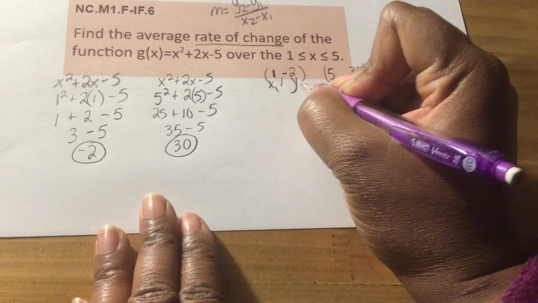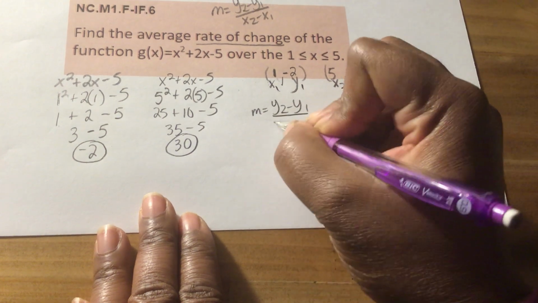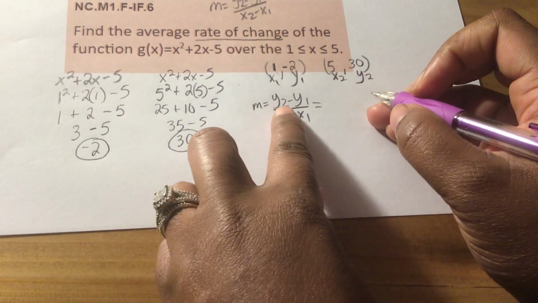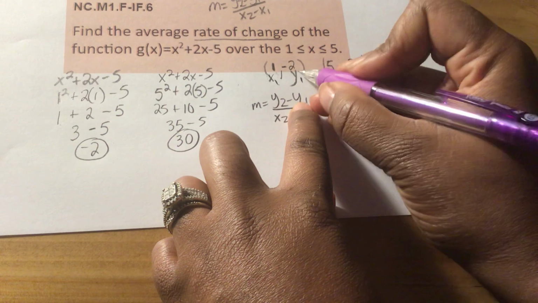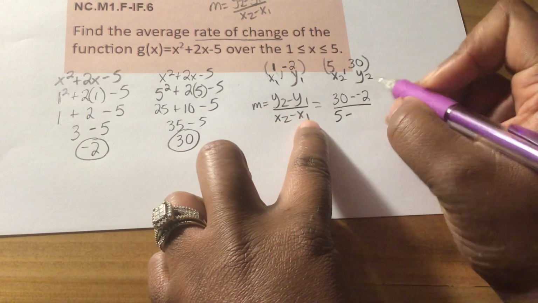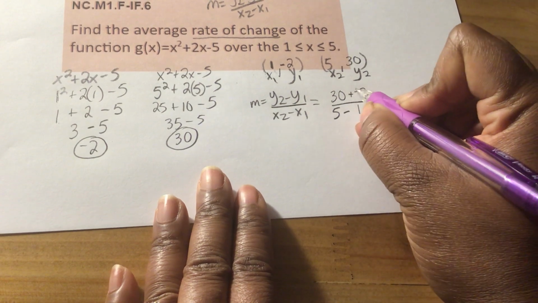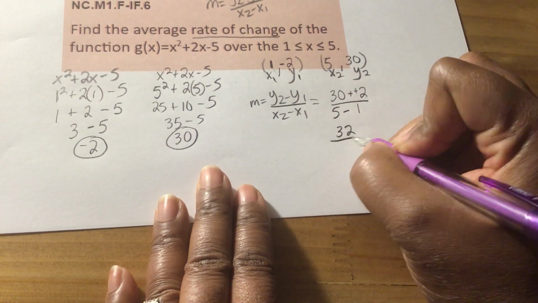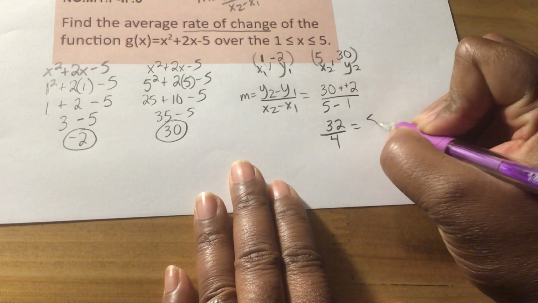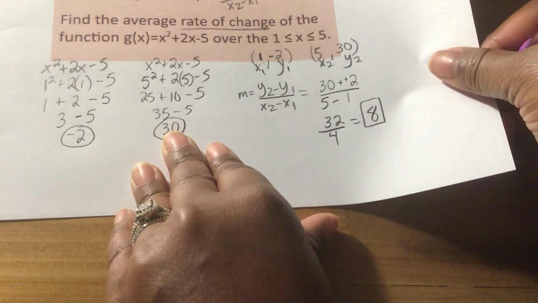So this is my first point, and this is my second point. So I'm going to use the formula y2 minus y1 over x2 minus x1. We've done that many times before. So when we substitute, our y2 is 30 minus our y1 is negative 2. Our x2 is 5 minus our x1, which is 1. So this gives us on the top plus a positive, so that's going to be 32, divided by 4, which is going to give me 8. So the average rate of change here is going to be 8. Okay? All right, that's Tuesday.